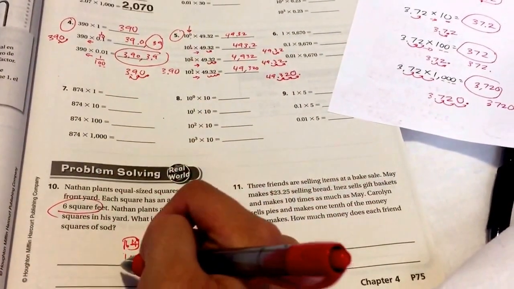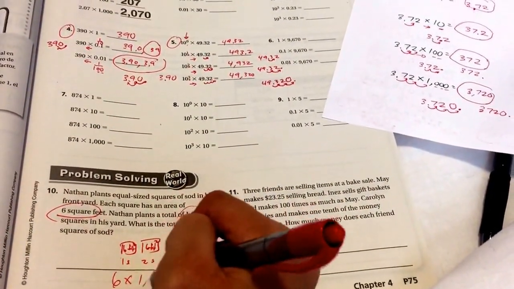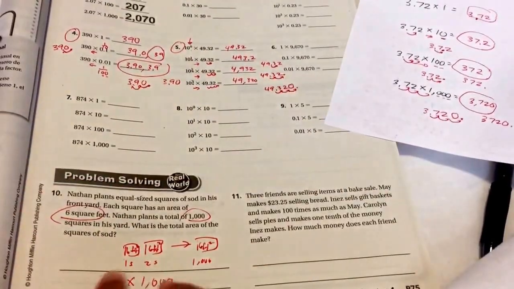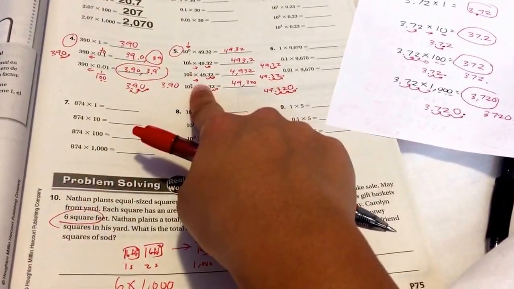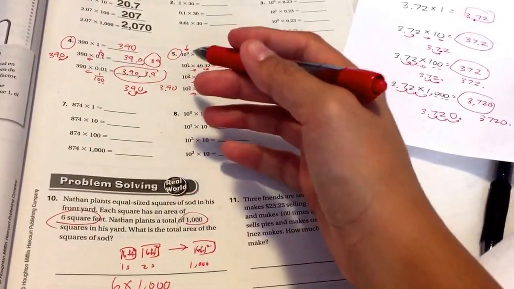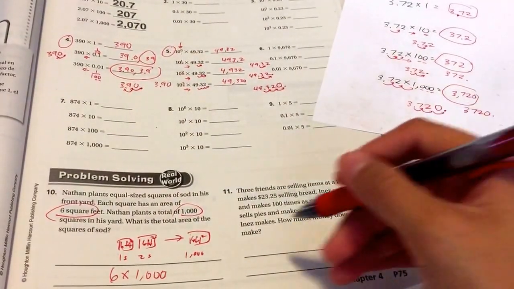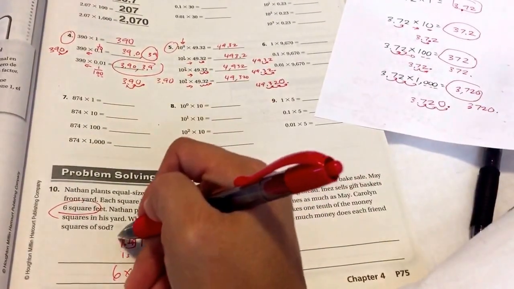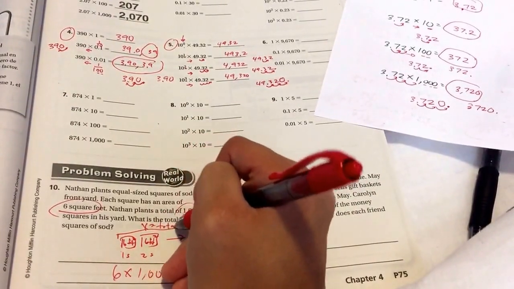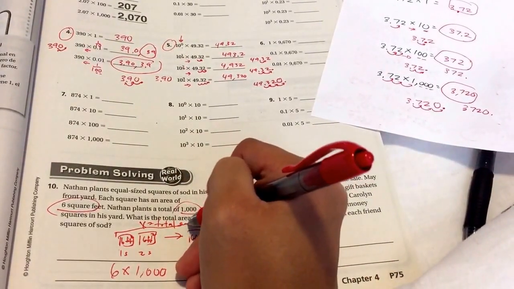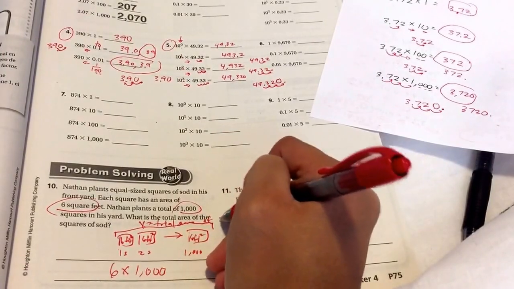Or a faster way to multiply is 6 times 1,000. And we know 6 times 1,000 because it looks very similar to these patterns. So now that I gave you the equation, you could go ahead and solve it. Don't forget you need the picture boxes. This is X is the total area of square sods.